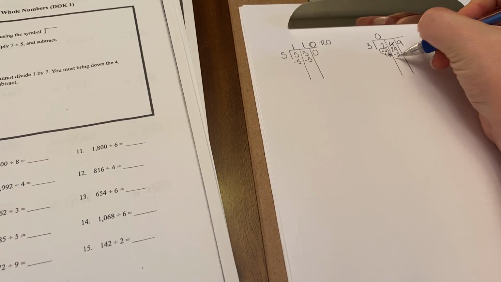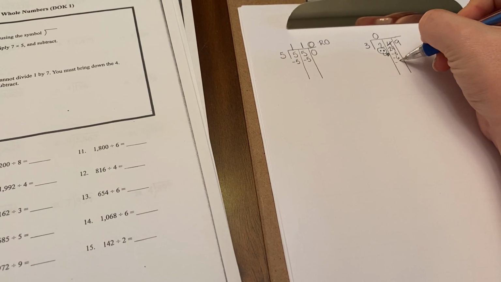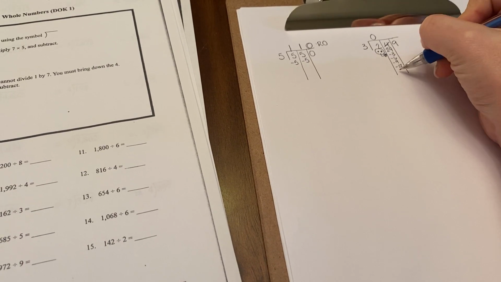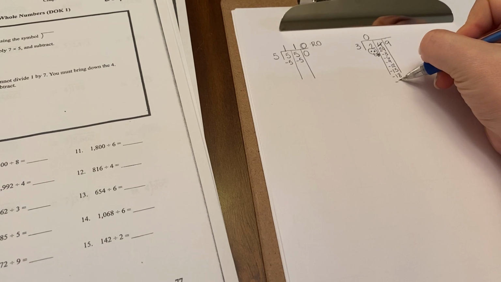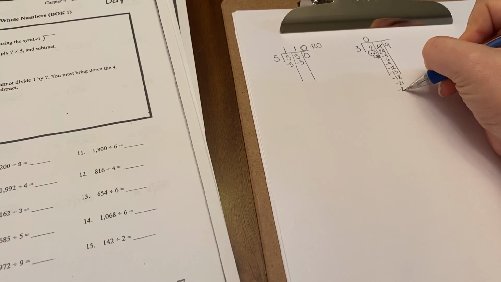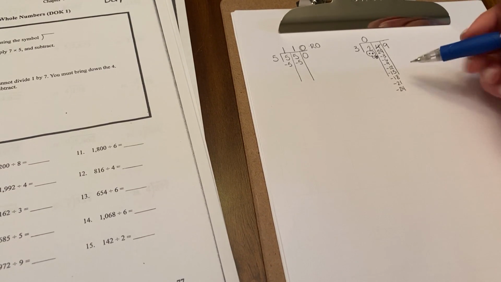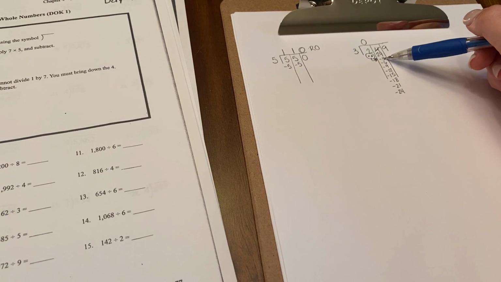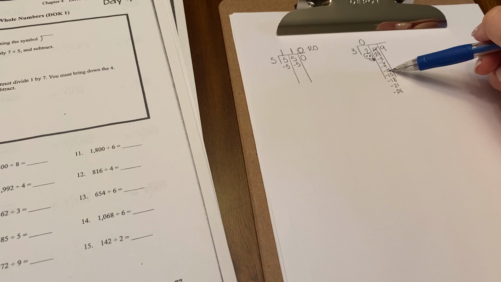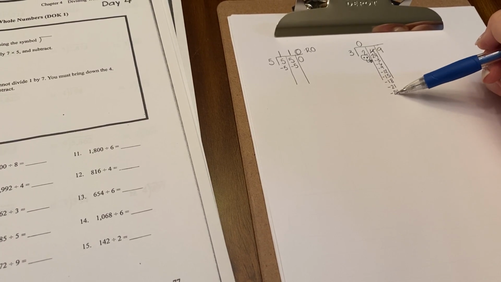3, 6, 9, 12, 15, 18, 21, 24. So it came out to be even, so let's see how many groups we made. 1, 2, 3, 4, 5, 6, 7, 8.